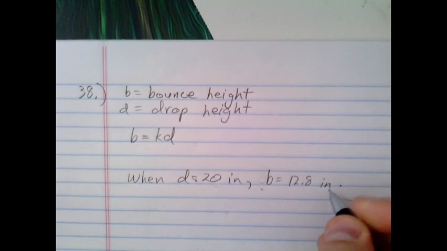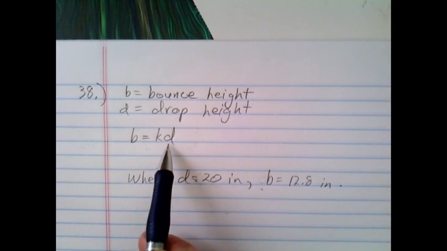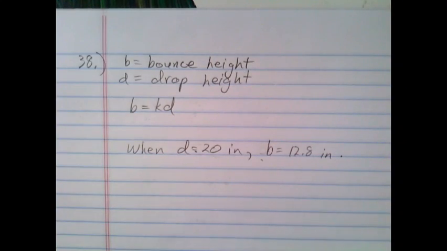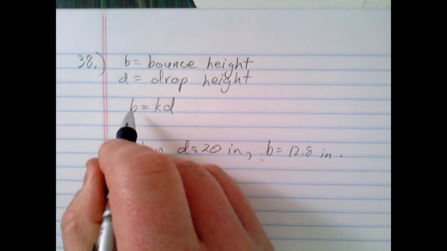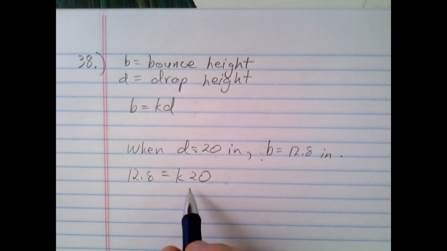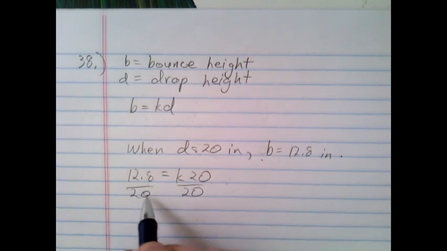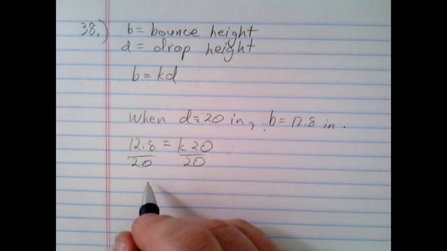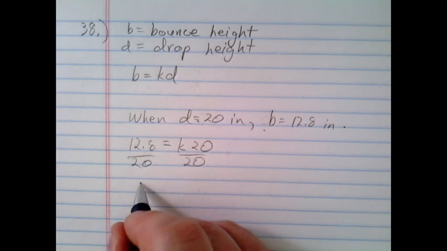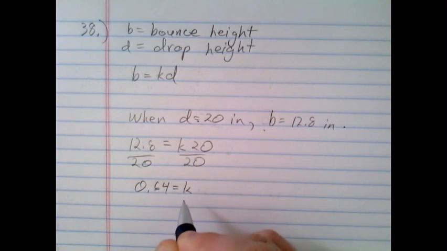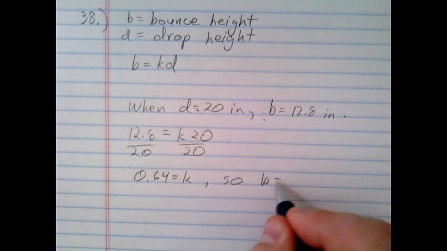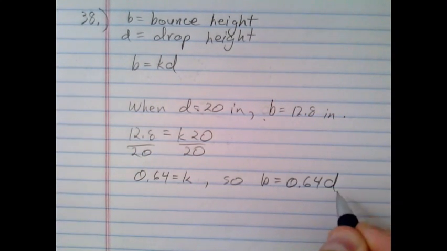That information is enough that if we plug in those values for B and D, we could solve for K. We're going to need that before we can answer the question at the end. So I'll plug in 12.8 for B, 20 for D. Okay, I'll divide both sides by 20. 12.8 divided by 2 would be 6.4. Divided by another 10 and I'd get 0.64. You can use a calculator too. So I can rewrite this equation as B equals 0.64 D.